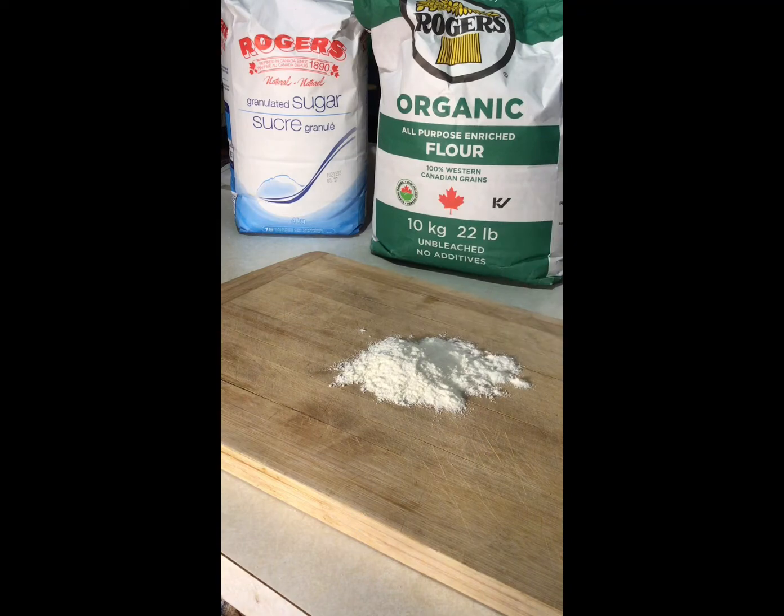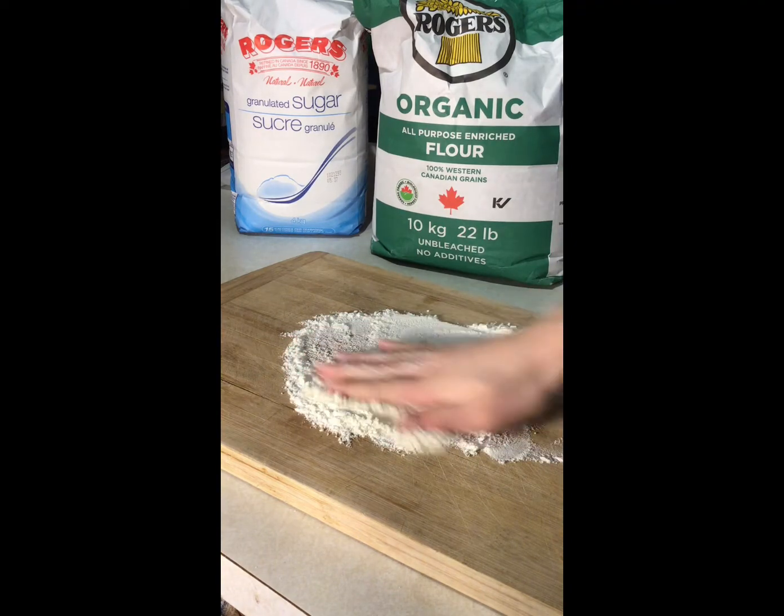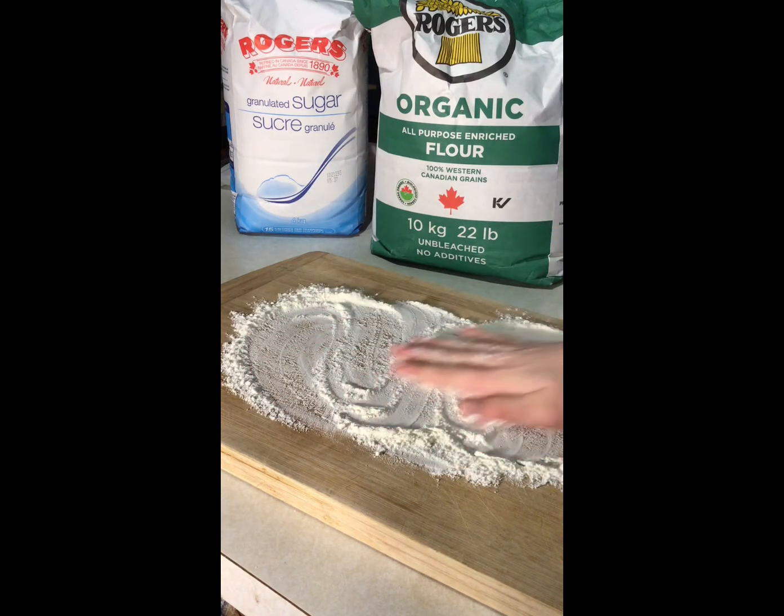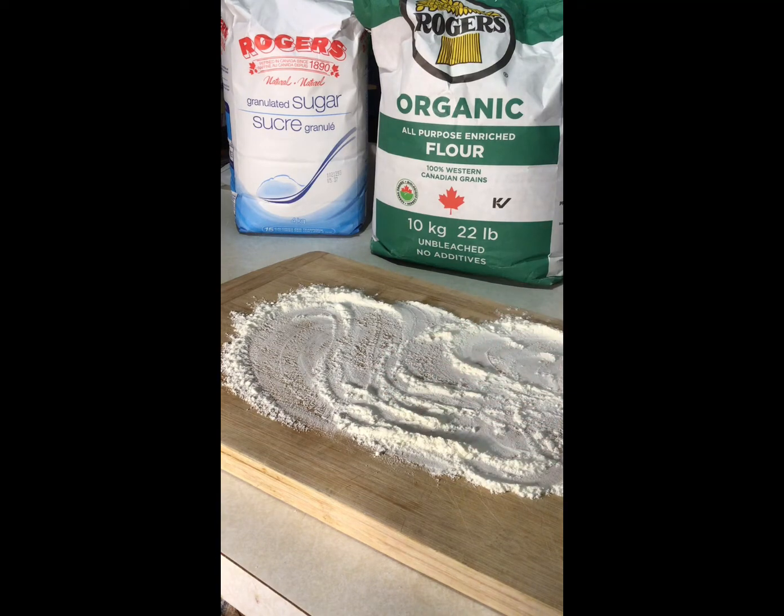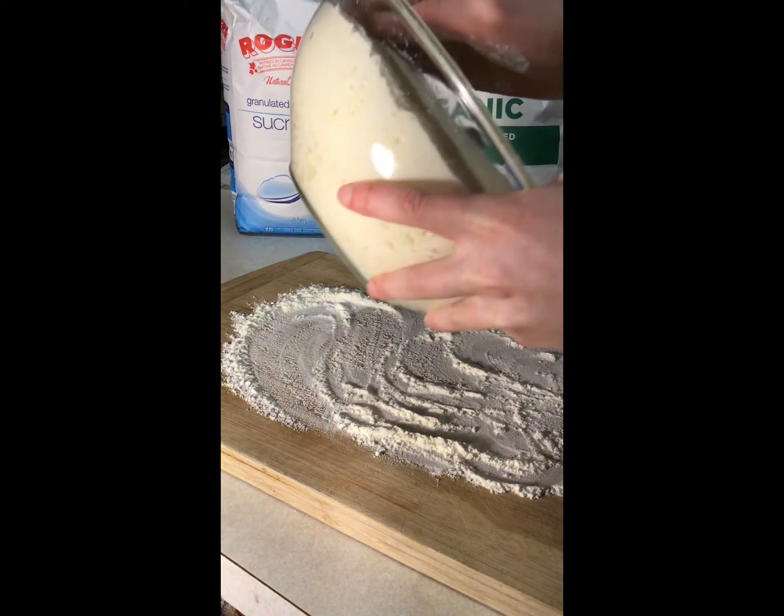Next, I floured a cutting board and dumped the dough out of the bowl. Again, the dough was sticking to the bowl via strands of the gluten network.